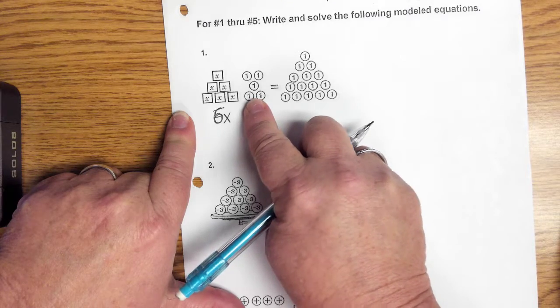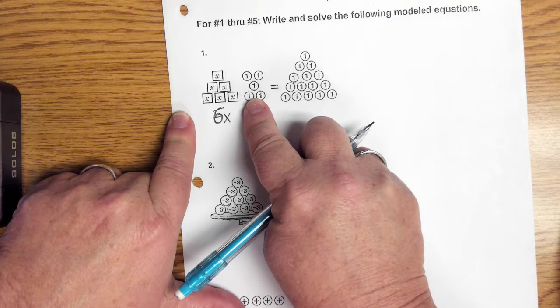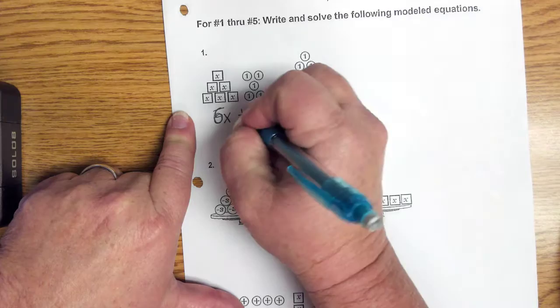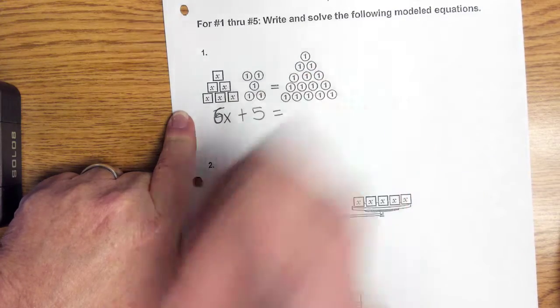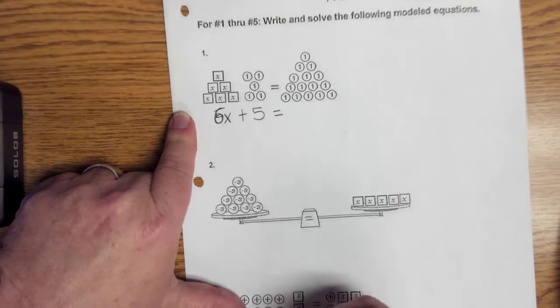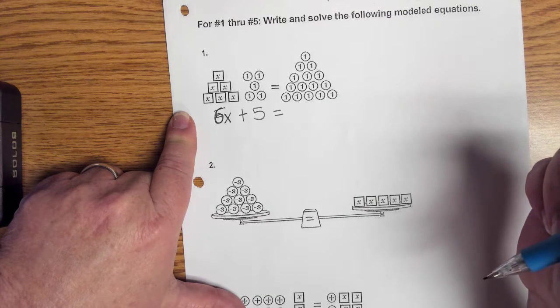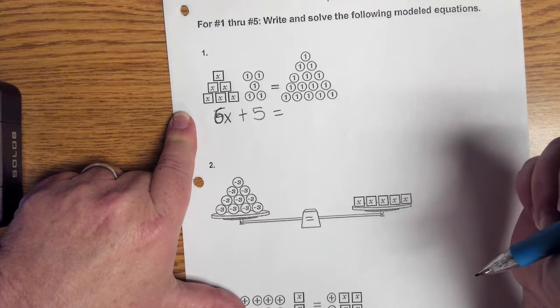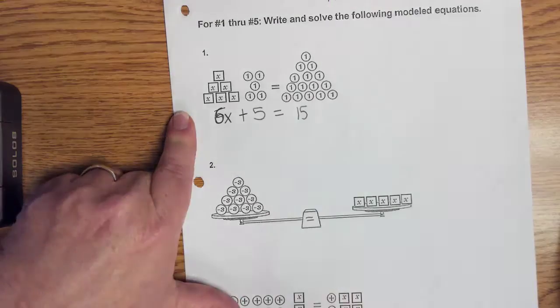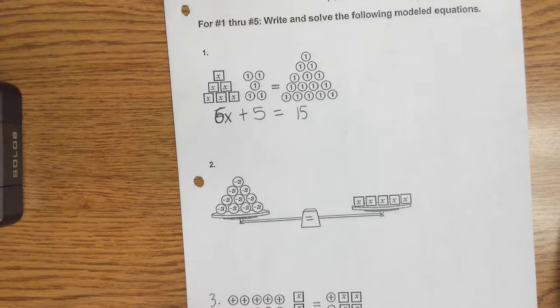And do you notice that they're not negative, they're positive? So we're going to put plus 5, our equal sign. Now this side just has 1s. How many 1s do we have? 15. So there's our equation, okay?